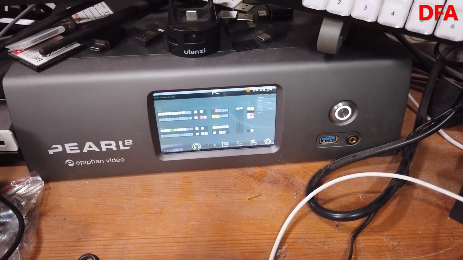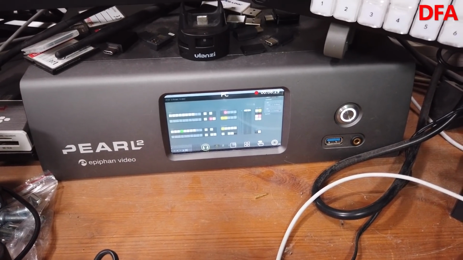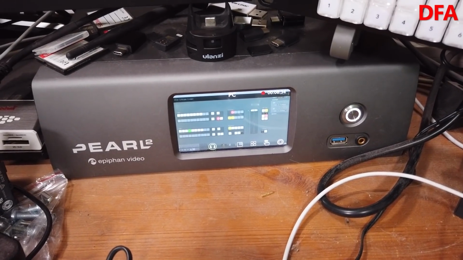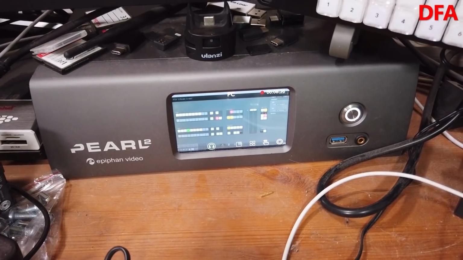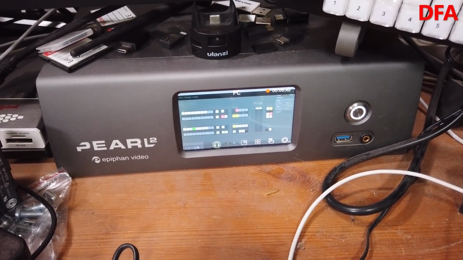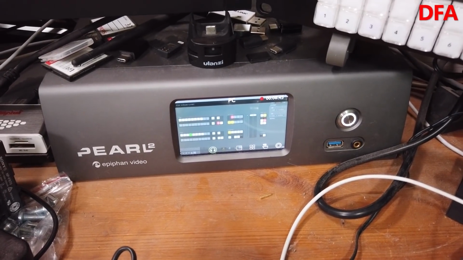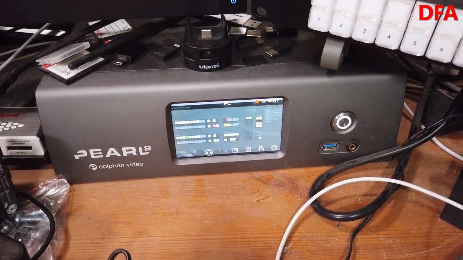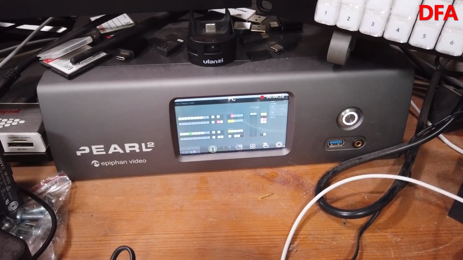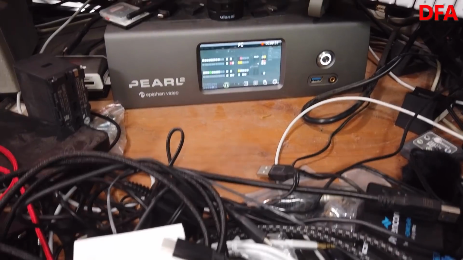I found the Pearl to be a really useful device. It allows me to record simultaneously multiple audio and visual streams and then sync them up afterwards. But it also allows me to stream live to YouTube. So what that means is that I can take all of the signals from the various sources, including from the computer and also from the camera, mix them down and stream live. And that's pretty much it in terms of how the system works.